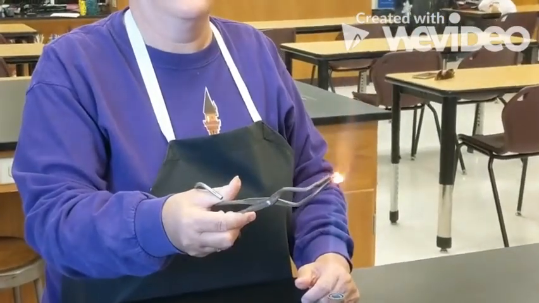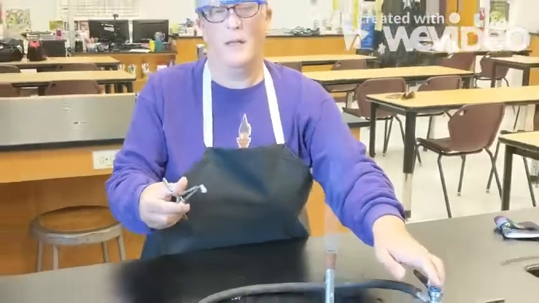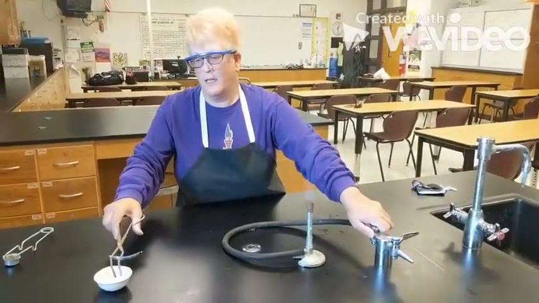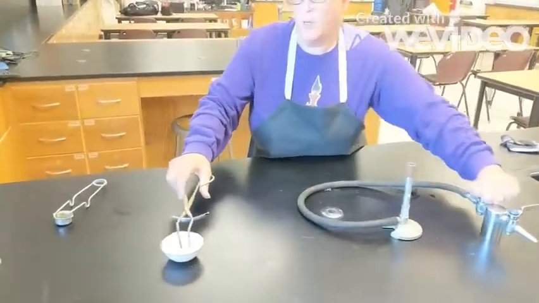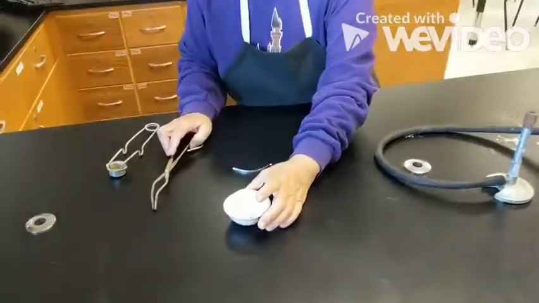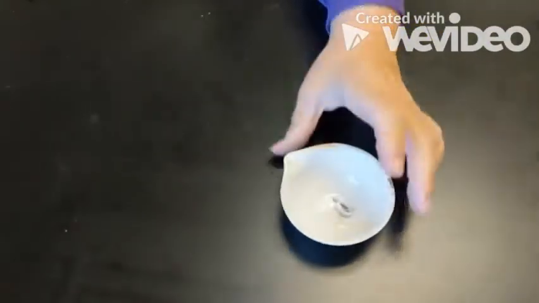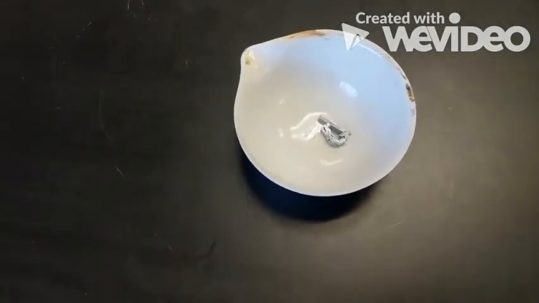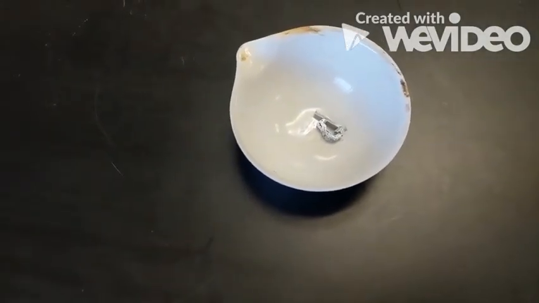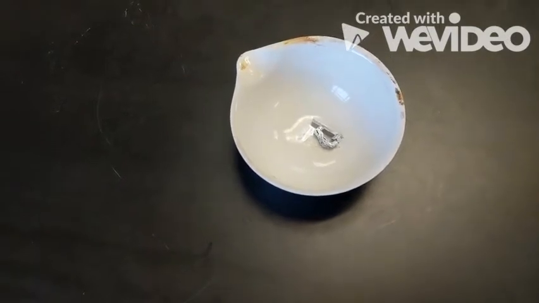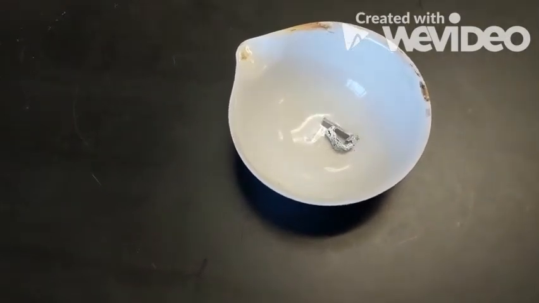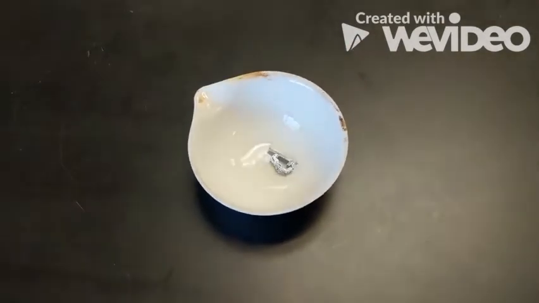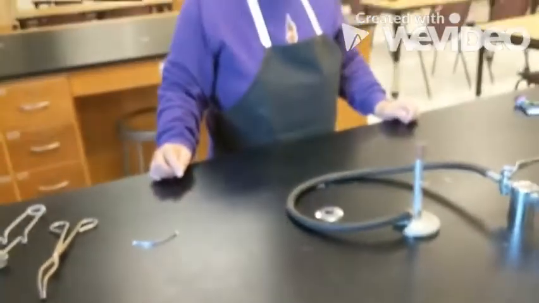I think we saw something happen there. So I'm going to put it in the evaporating dish here, and we're going to take a closer look at what it looks like now. So there's still a piece of magnesium that looks the way it did originally, but now there's some that looks a little different. So make sure you get your before and after observations, and you're trying to figure out whether it was a chemical change, a physical change, or possibly both.